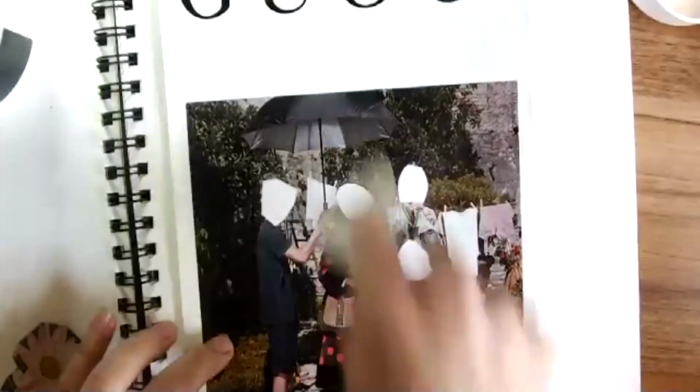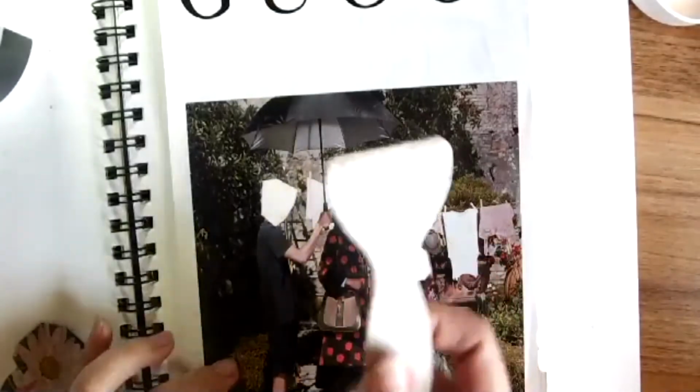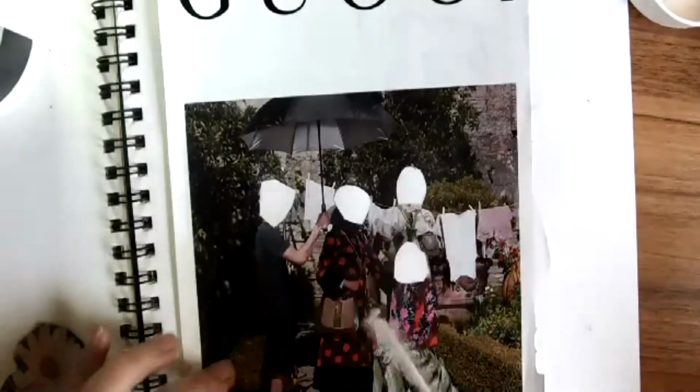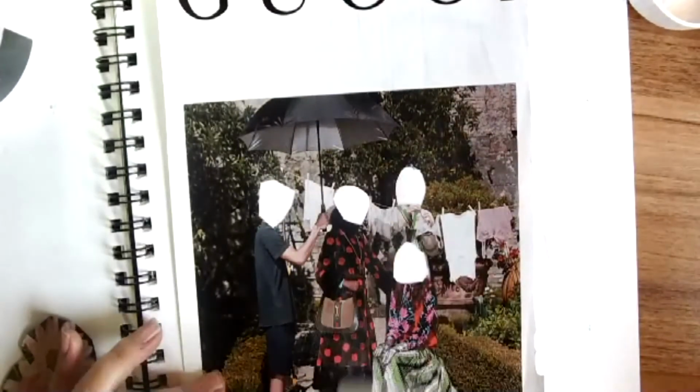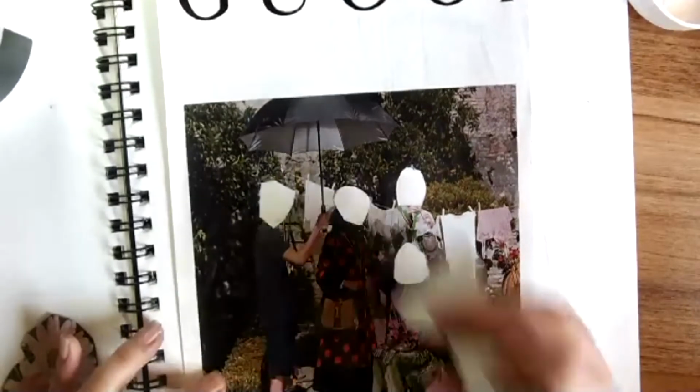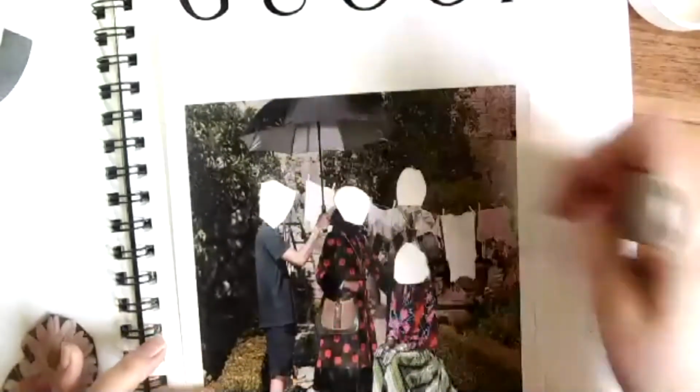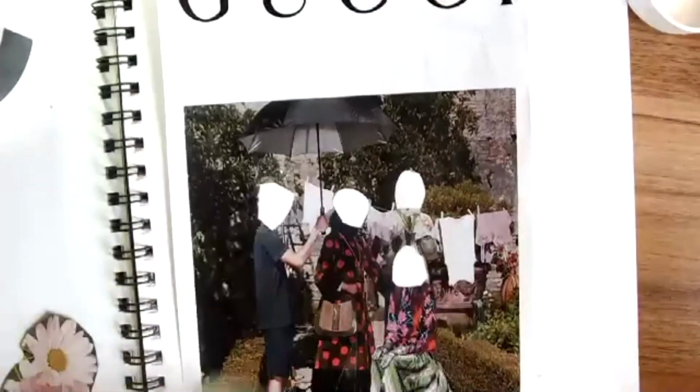So this is a much more effective way: find something hard that you don't mind getting dirty, because there's some gel that actually got onto the top of it there, but that's okay. I'm just going to wash it off when I'm done. And it doesn't matter if gel gets on the top of my page here, because I like to secure the top of my collages with more gel.